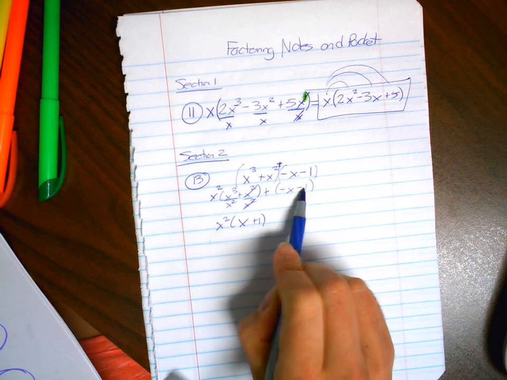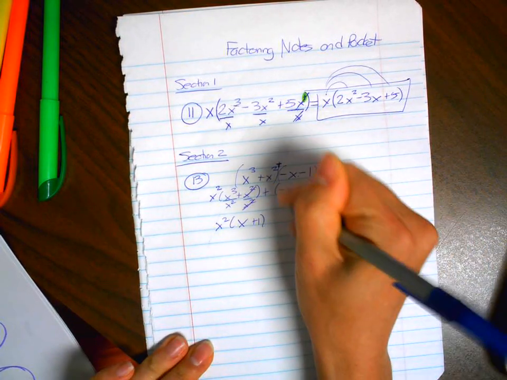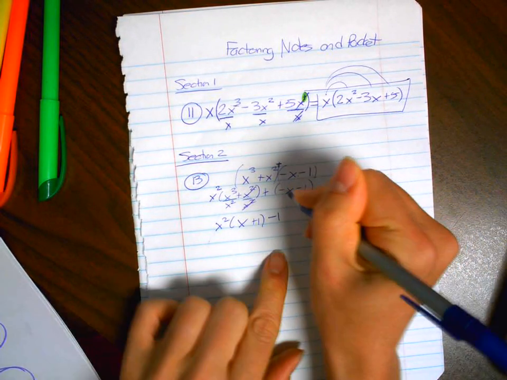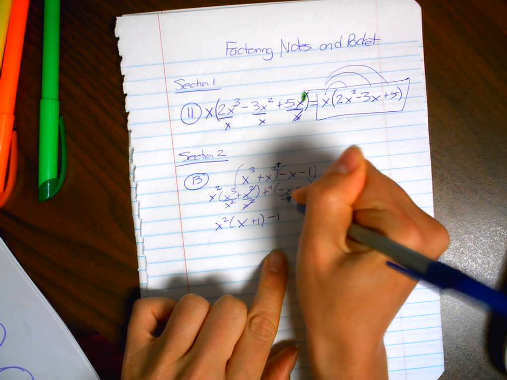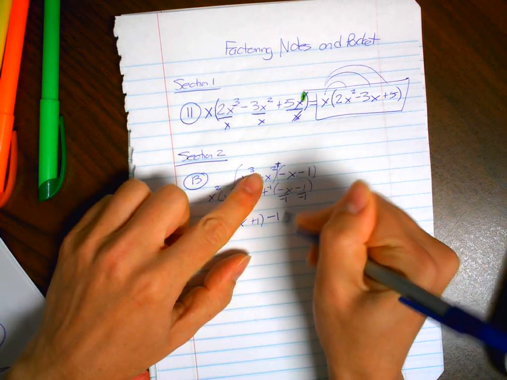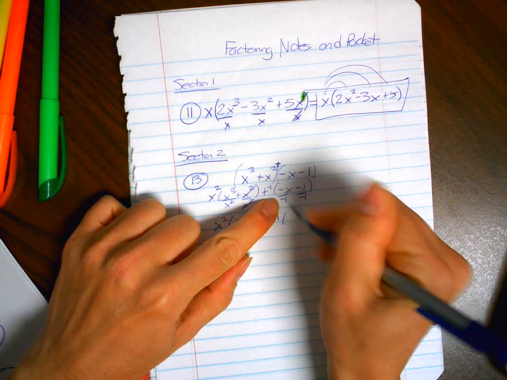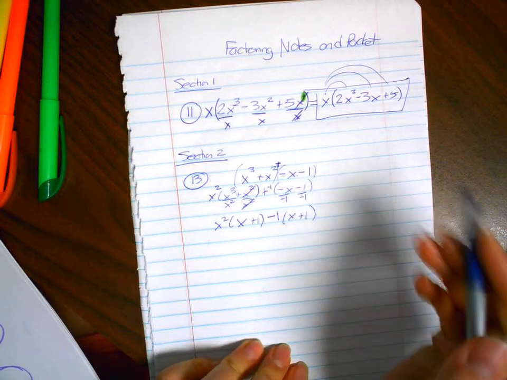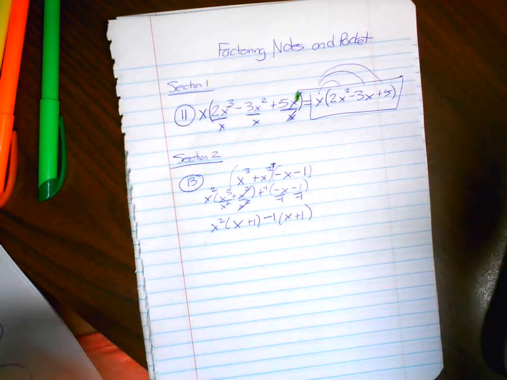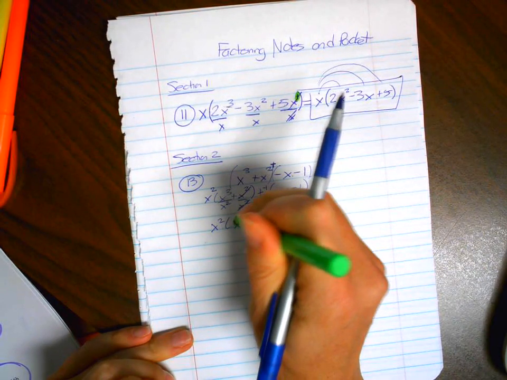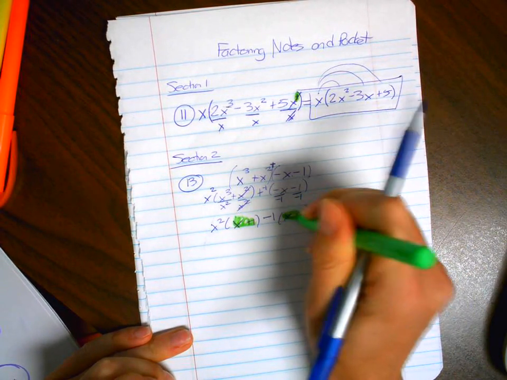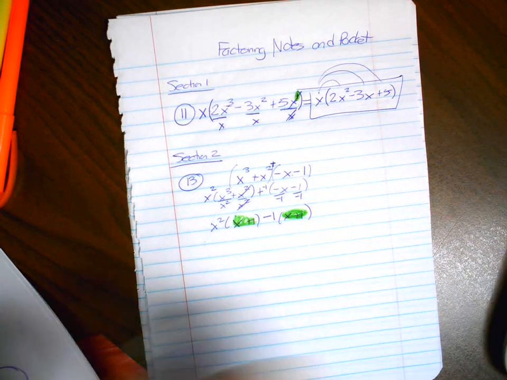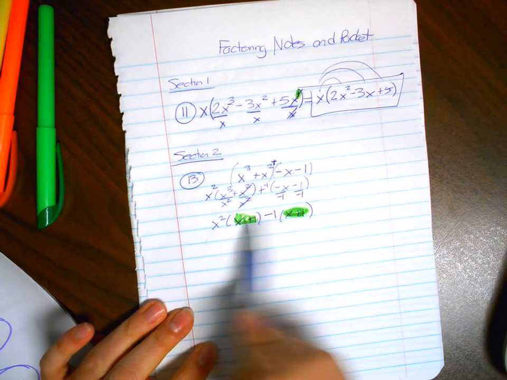For the other 2, I can take out a -1. When I do that, negative x divided by negative 1 is positive x, and negative 1 divided by negative 1 is positive 1. The goal of grouping is that I should have the same thing in the parentheses at the end if it's able to be grouped. And I do, I have x plus 1.